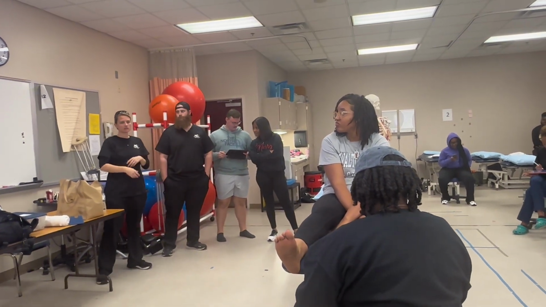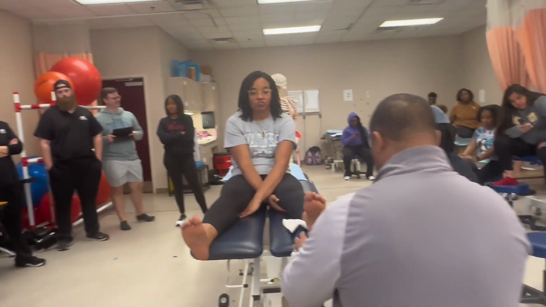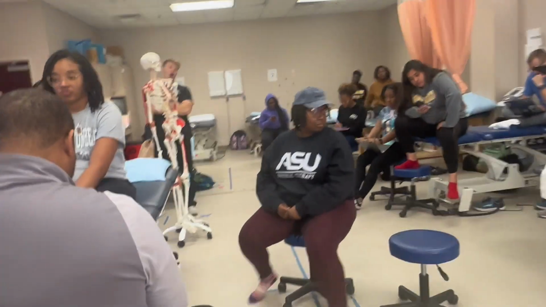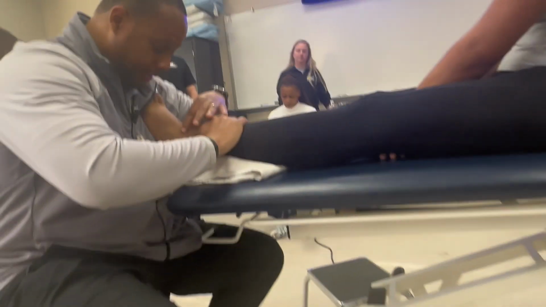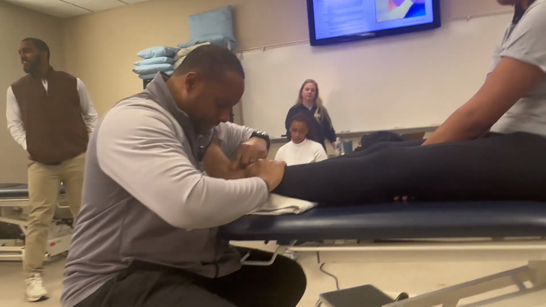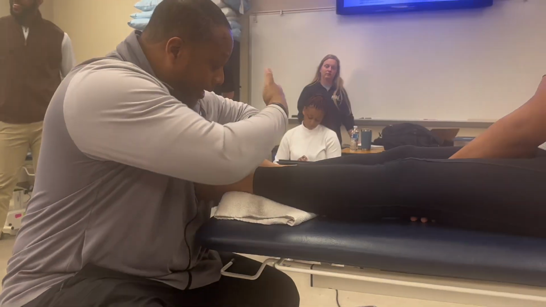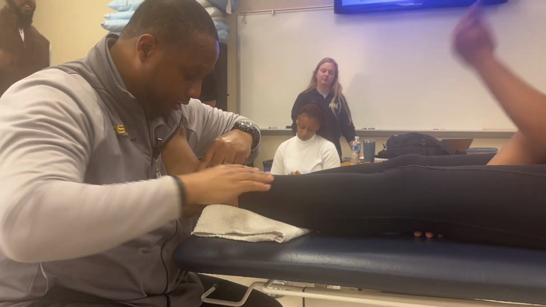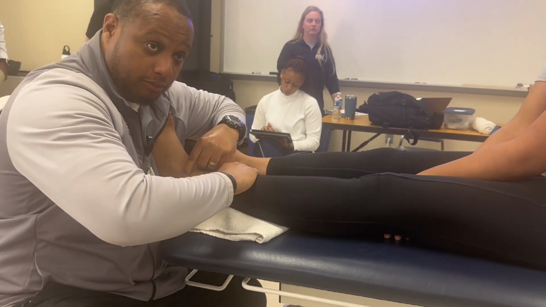So this is basically what she demonstrated. I can get her here, and I can assess the lateral glide. I can assess the lateral glide like so. And pardon my forearm, my line of force is this way, and I'm utilizing my forearm and thumb for the lateral glide.